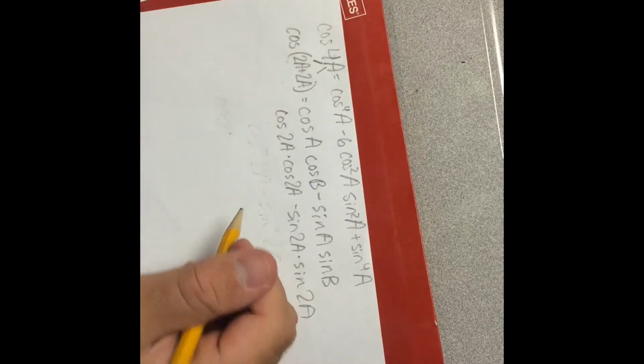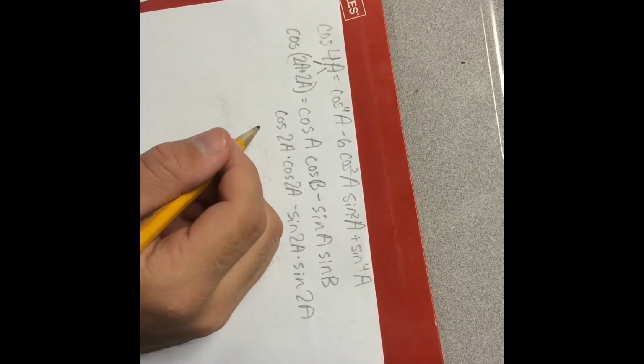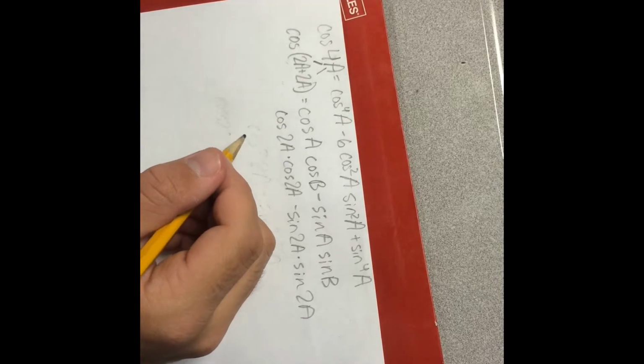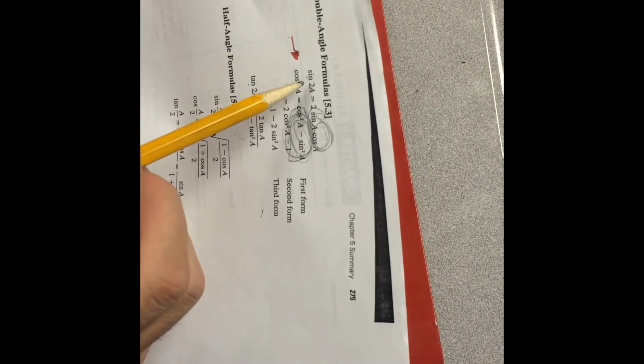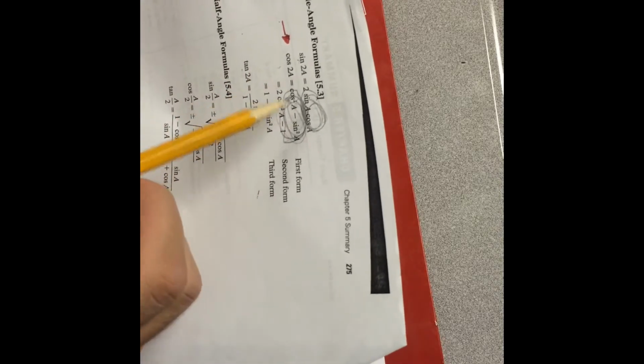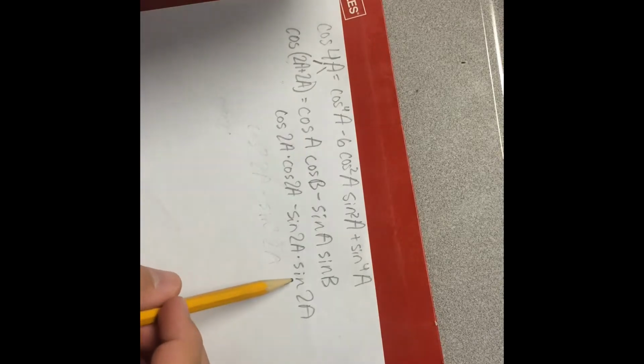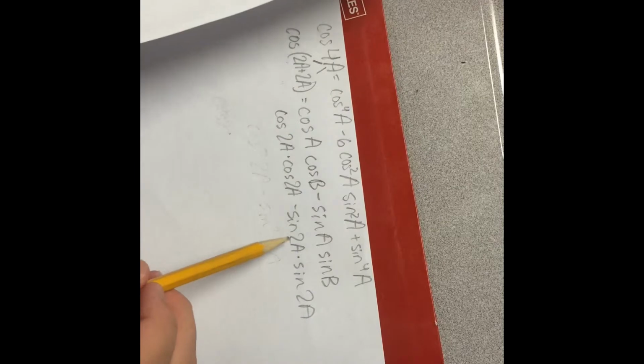So after we plug in the 2 A's, we can actually look straight at our double angle formulas, and we have sine 2a and cosine 2a equaling some other formula, and we can just plug those in for each of our sine 2a's and cosine 2a's. So let's do that.